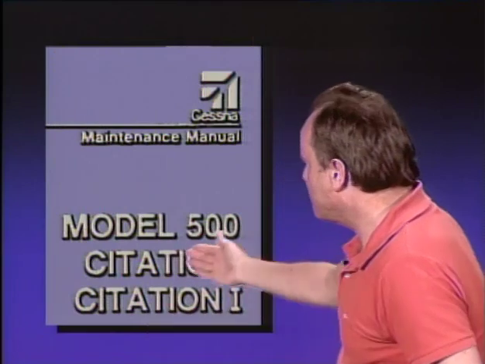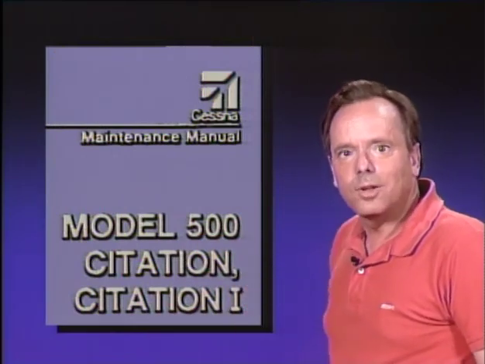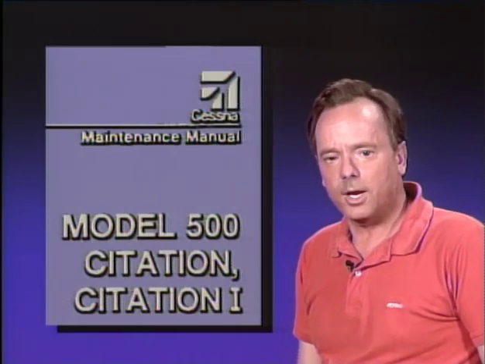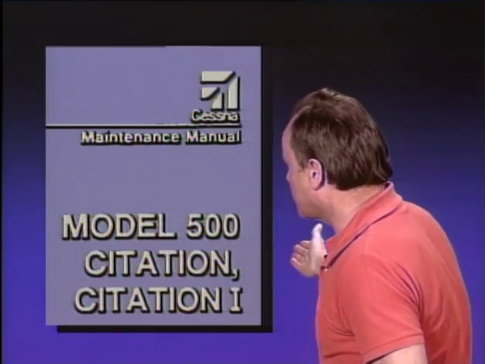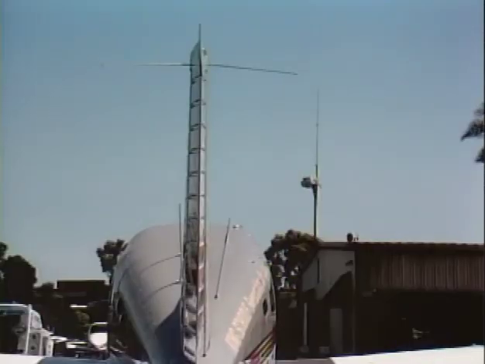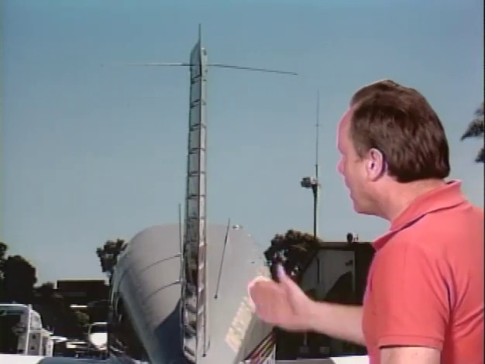Now let's talk about symmetry alignment of an aircraft. First of all, the aircraft service or maintenance manual would contain the precise information to perform a symmetry alignment check for a particular aircraft. Now, what are we talking about when we're talking about symmetry alignment? We're talking about, are the wings on straight? And is the vertical tail in the proper position?